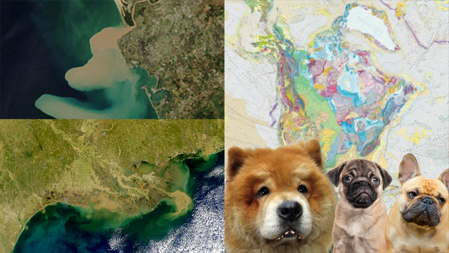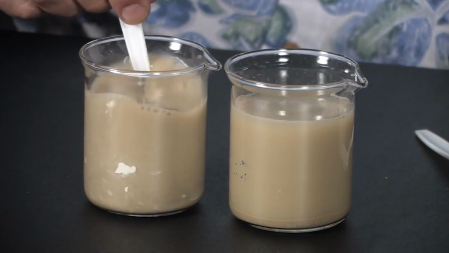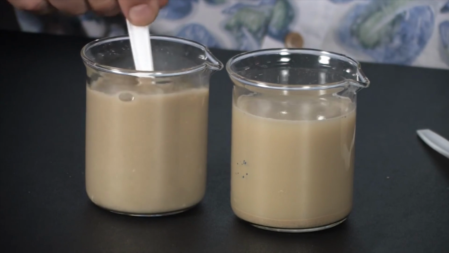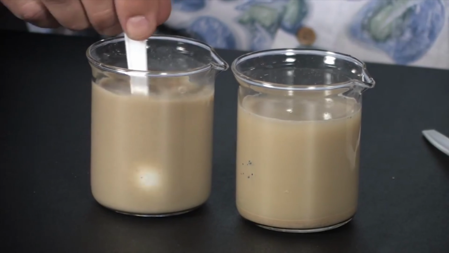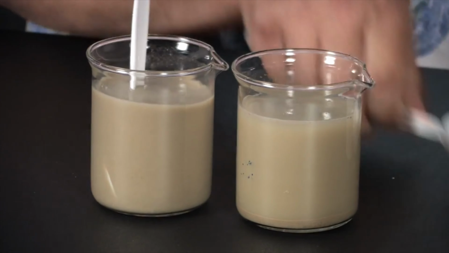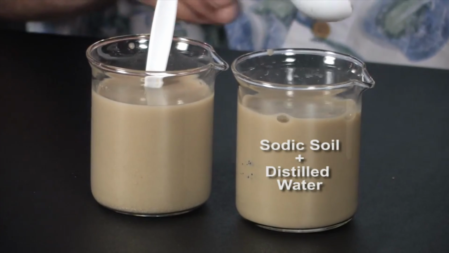As you can see from this clip, adding a little gypsum to a clay water slurry will make the clay grains flock together and settle fast. Okay, so here I'm putting half a teaspoon of gypsum in here, stirring it up, and then we'll watch this over the next half hour, and what we should see is that this one that just has soil will stay suspended.